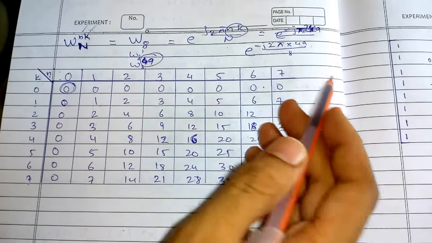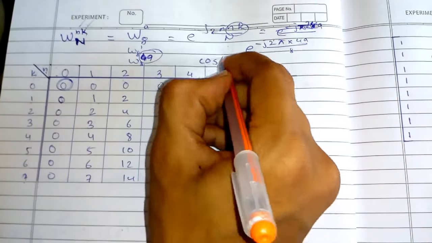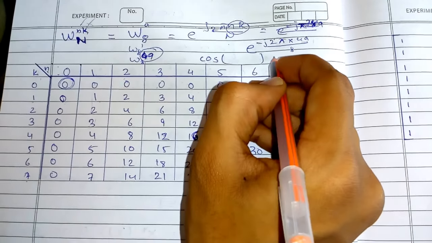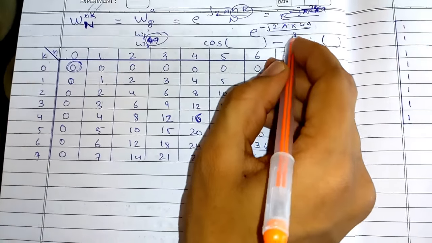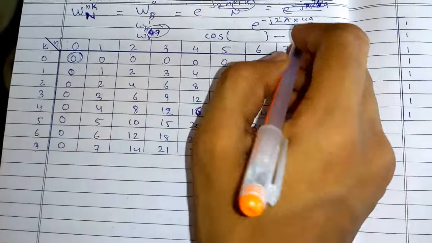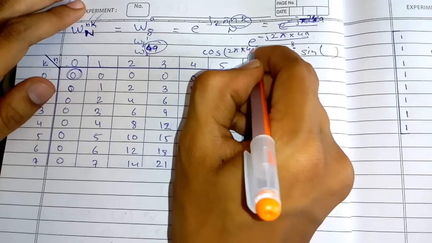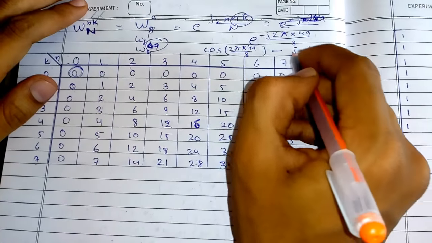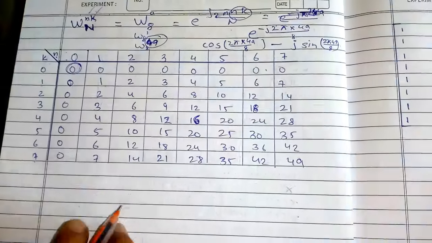Just cancel out whatever is getting cancelled, and then you have to expand it: cos of whatever the term is you are getting, minus j into sine of whatever you are getting. So if I write this, cos of 2 pi into 49 by 8 minus j sine 2 pi into 49 by 8.